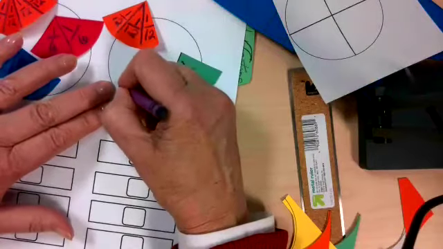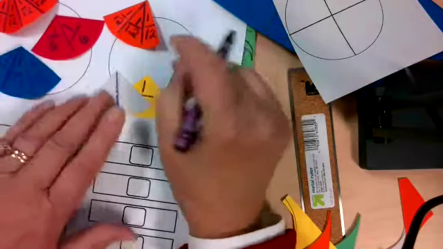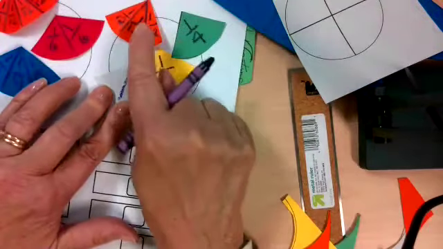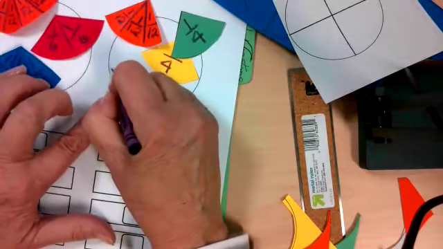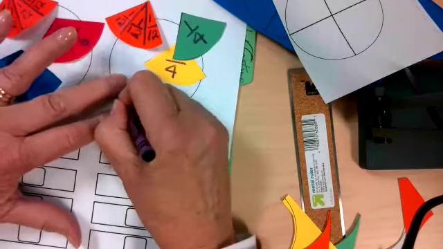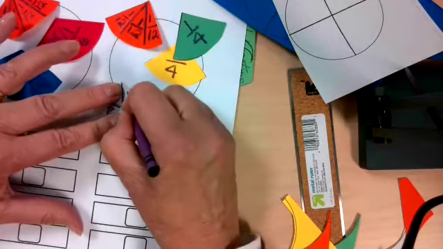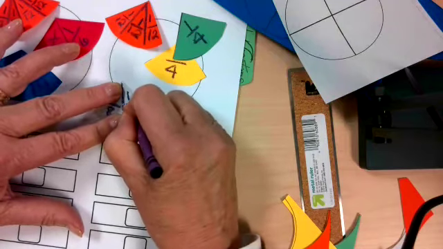And lower it down. And if every one of these is broken into 2, we have 2, 4, 6, 8. So this is 1 out of 8. And this is 1 out of 8.